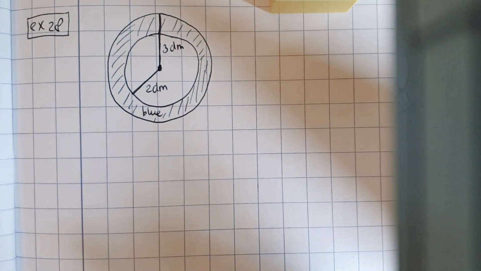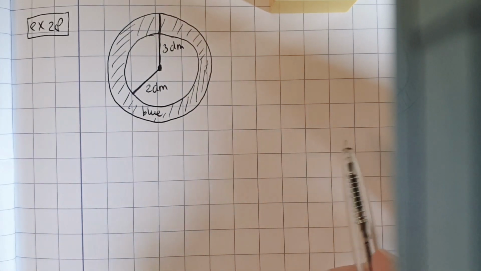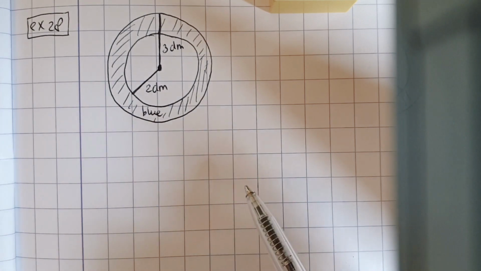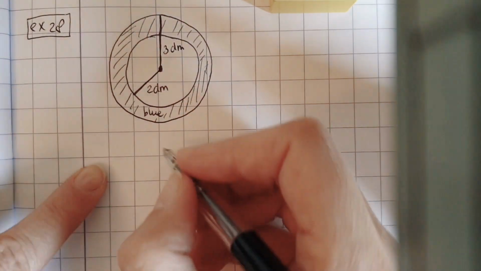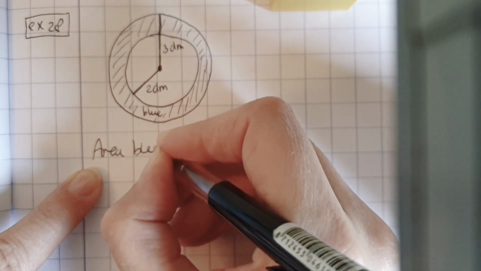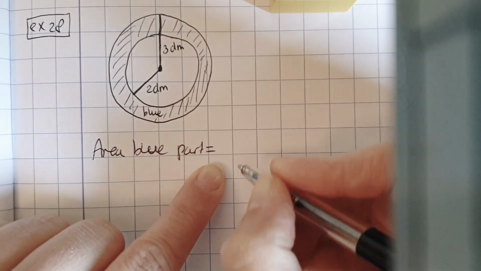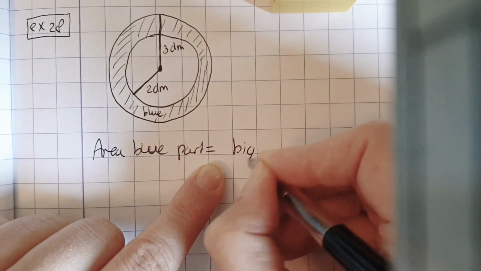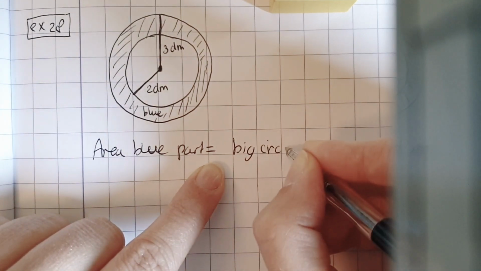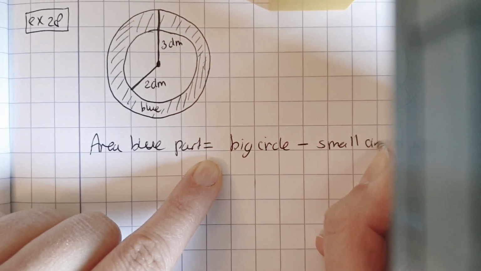That's my plan. Now, I'm going to show you another way of doing this, and you don't have to write down all those decimal numbers. You just do it in one big calculation. Here's how it's done. I'm going to calculate the area of the blue part, and that is the big circle minus the small circle.